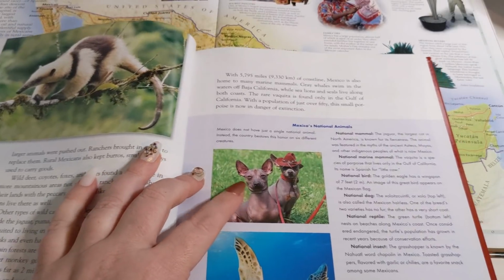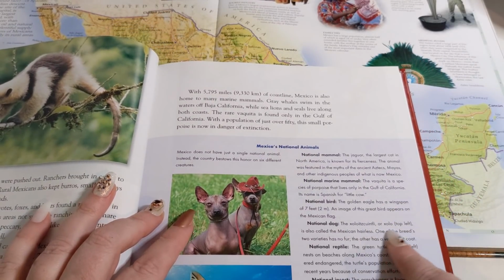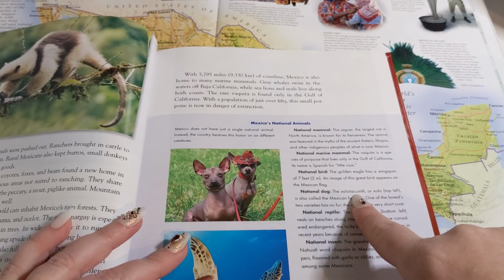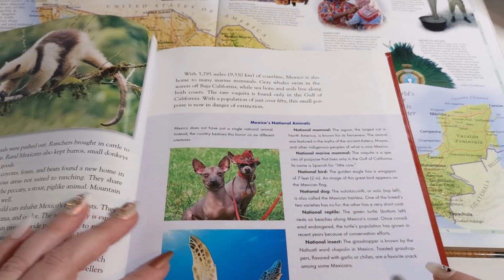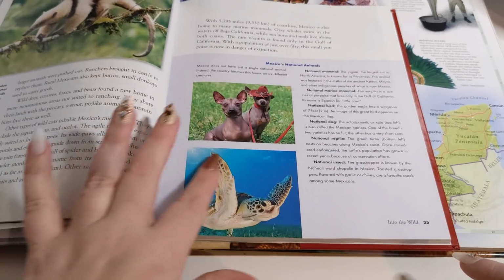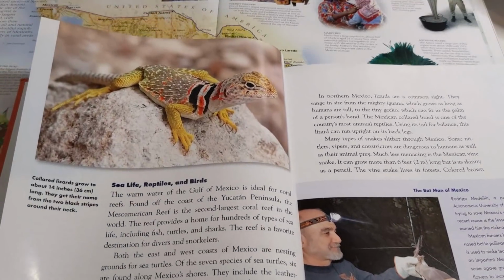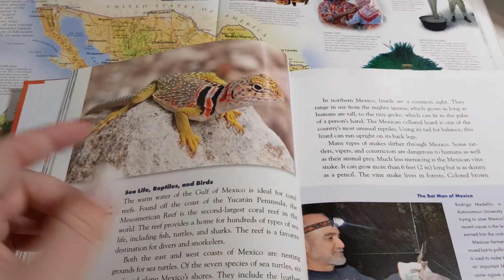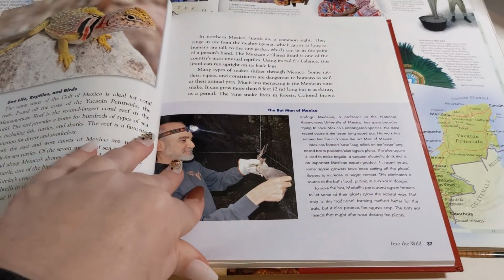These little dogs, they're not chihuahuas. They are, let's see, the Xolo, I believe they're called. I'm not going to try to pronounce that, to be honest, but they're little hairless dogs. They're really cute. And a beautiful sea turtle as well. We've got a really gorgeous lizard. It's a collared lizard. And this guy's got some bats over here.